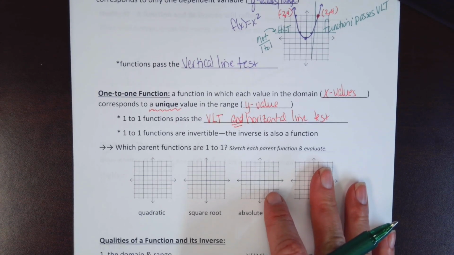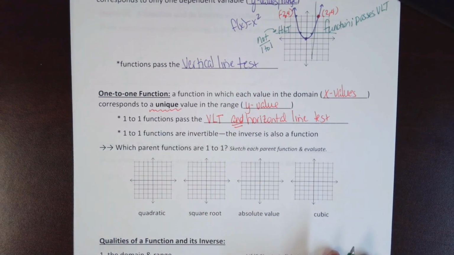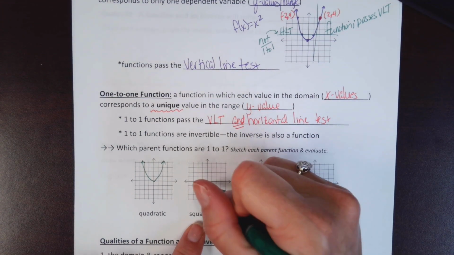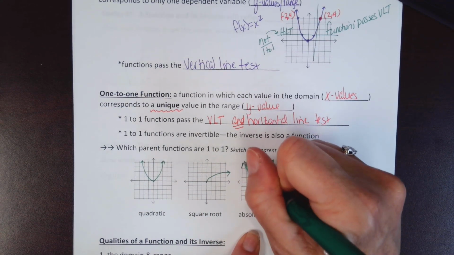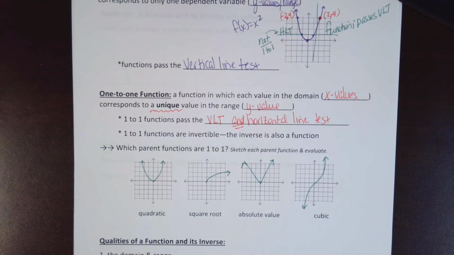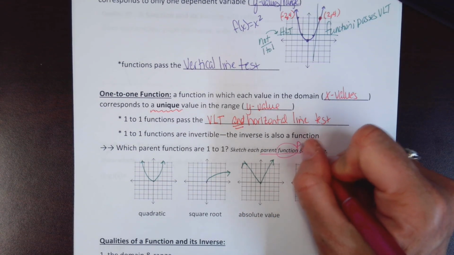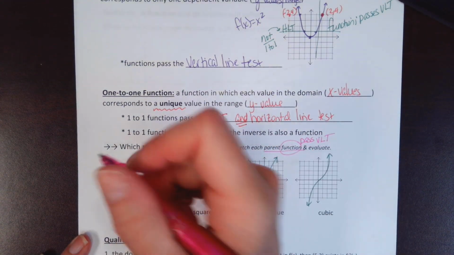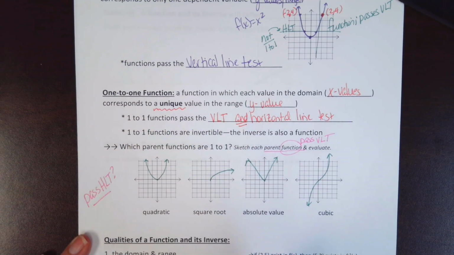So let's think about our parent functions that are one-to-one. I've got 4 of our parent functions here. Let's sketch those parent functions. Quadratic looks like this. Square root looks like this. Absolute value is my v, and my cubic function. Now these are all functions. They all pass the vertical line test. To check to see if they are one-to-one, I want to see if they pass the horizontal line test.